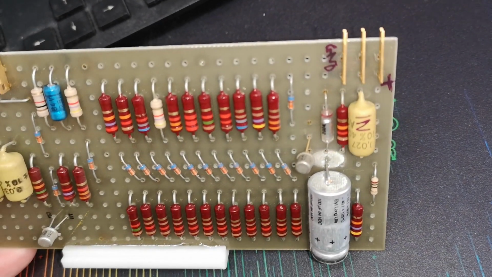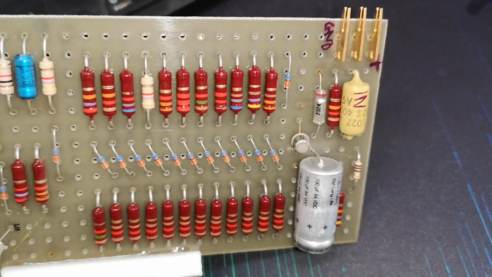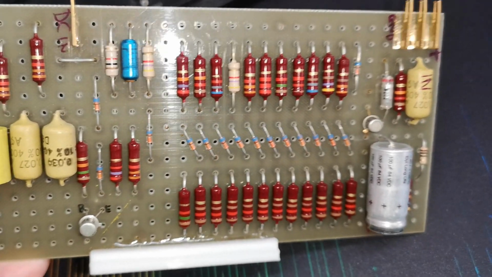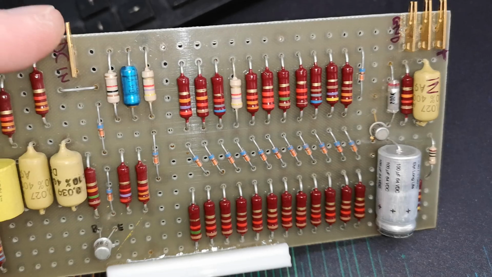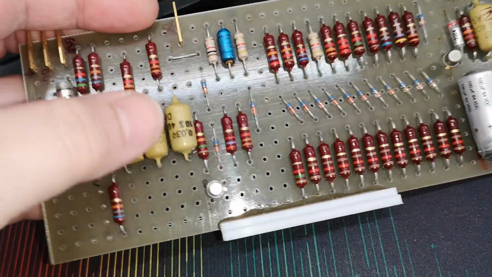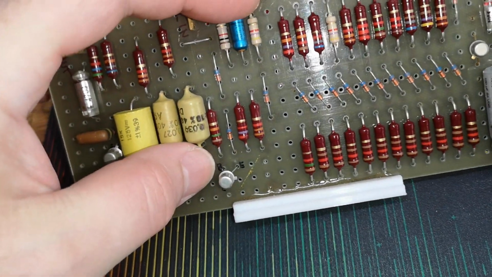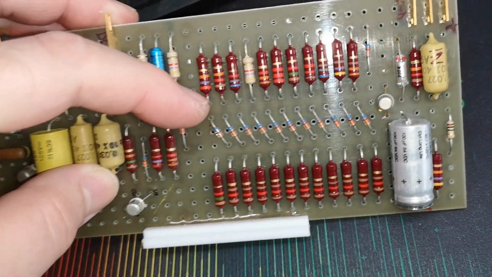Well, let's look at the input. It goes to an emitter follower and see all the different resistor values and the diodes. See, the idea is the DC input goes through an emitter follower and then drives the different diodes.